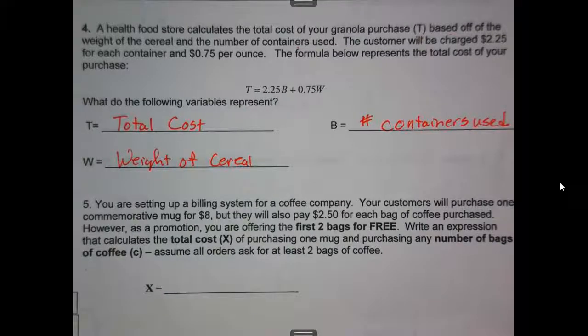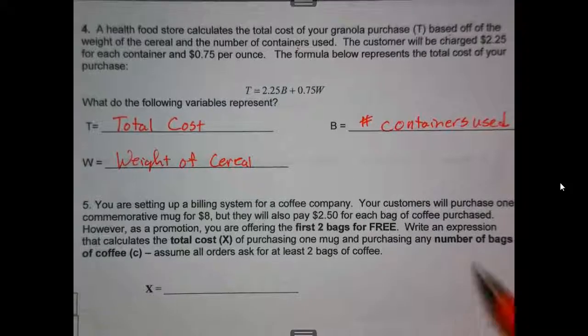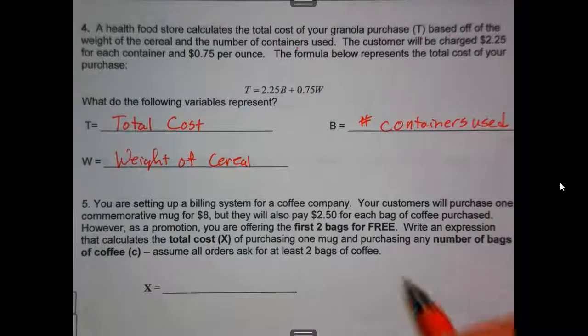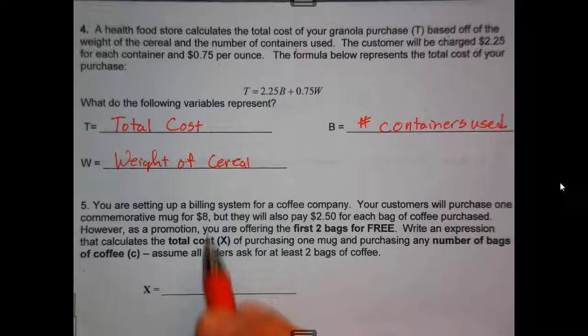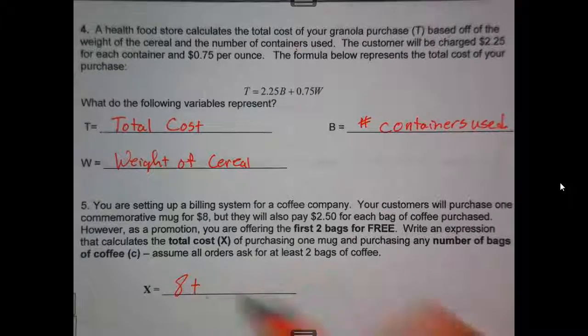Now, number 5. It looks like they were, you remember on the test you had 2 free bags. The first bag was free or whatever. And you had a choice of, let's see, $8 for a coffee cup, plus each bag was $2.50.